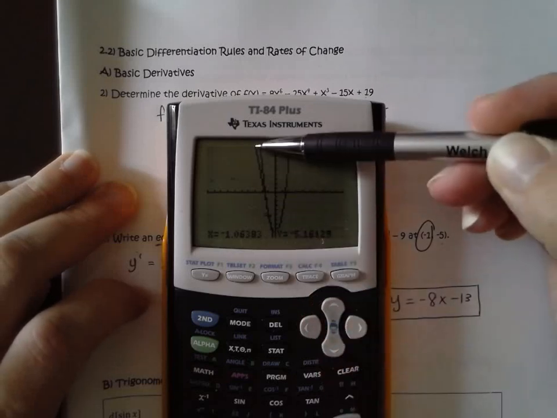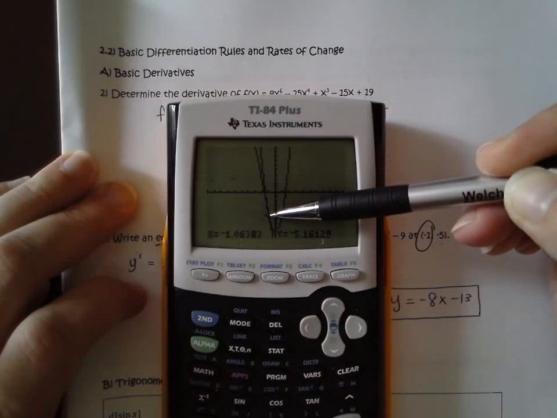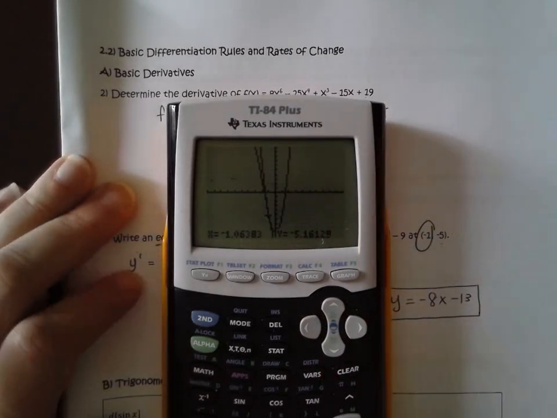Now would you agree that this line hits the original function at that point? And I hope that you would.